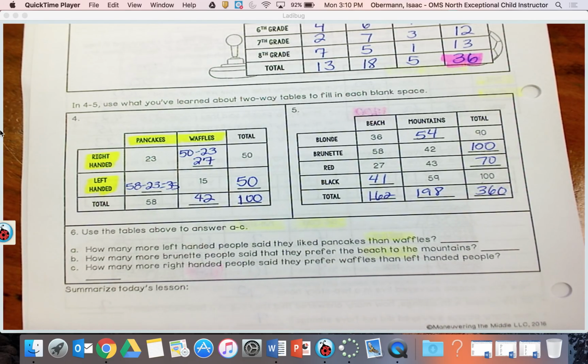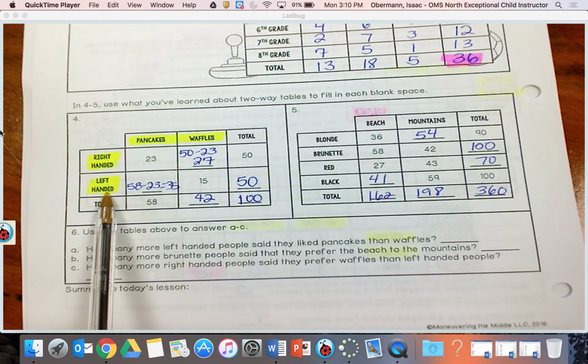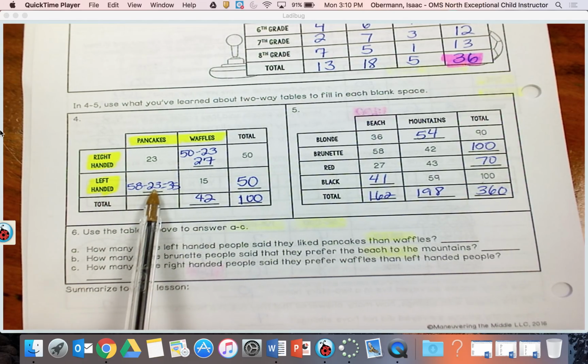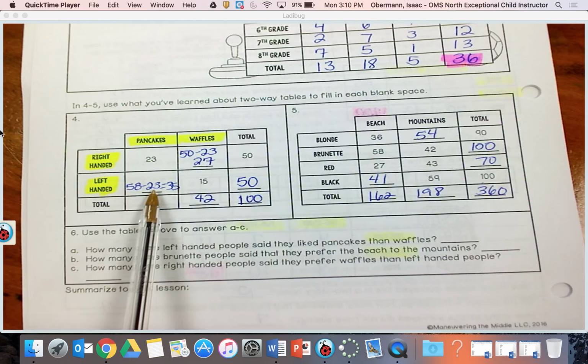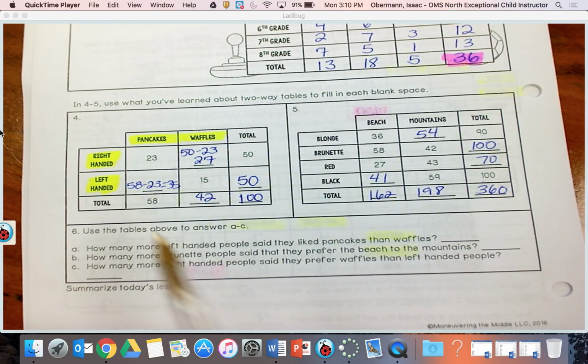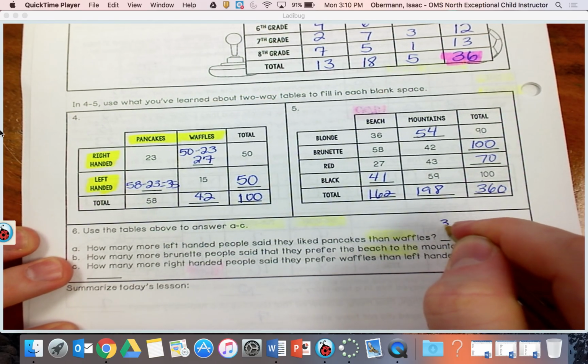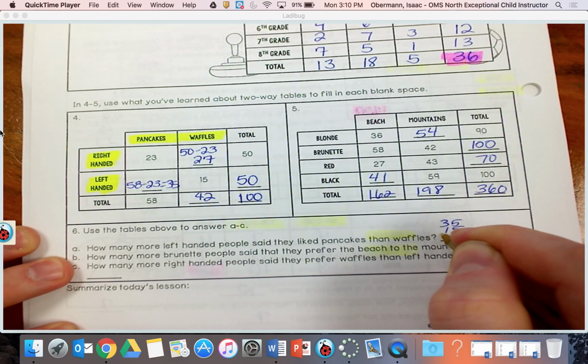Use the tables to answer A and C. So here we go. How many more left-handed people said they like pancakes than waffles? So if I have left-handed people here, they like pancakes than waffles. How many more? So 35 people like pancakes, 15 people like waffles. So how many more would that be? Well, that's going to be 20.